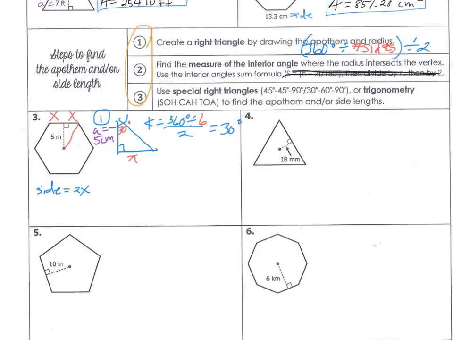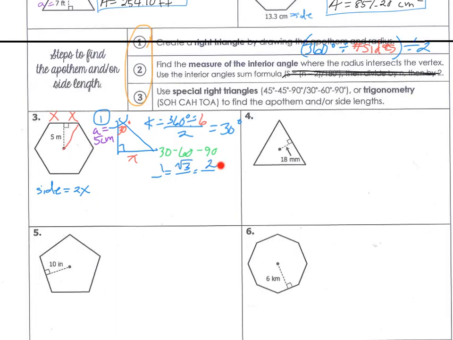So then we're going to use our 30, 60, 90 pattern. So let's review that. What do I put underneath the 30, 60, 90? 1, radical 3, and then 2. Then make your fractions, right? No, it's 1, radical 3, 2. So relearn your pattern. Trust me.